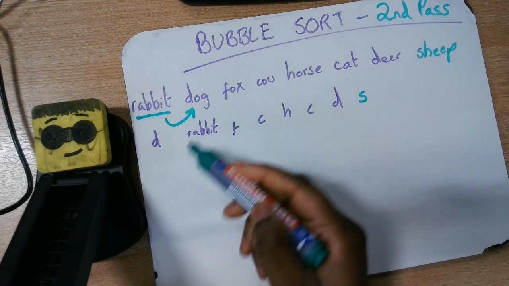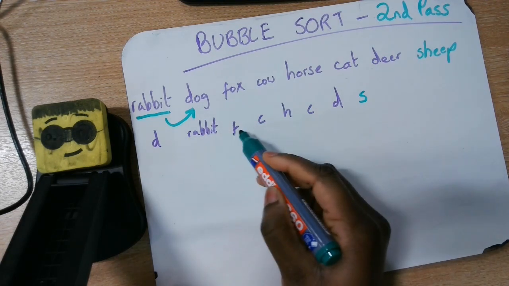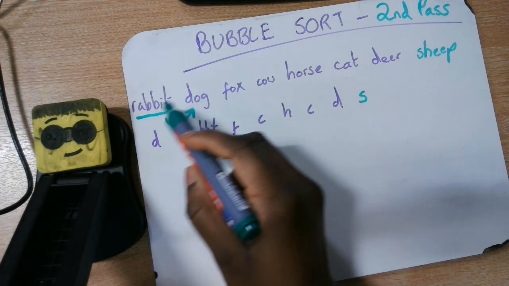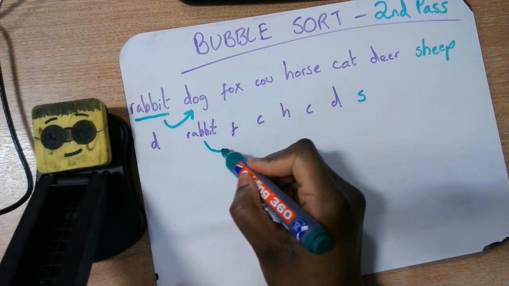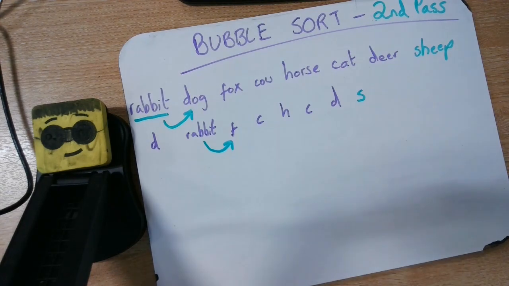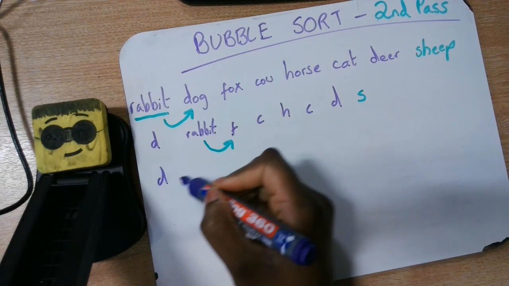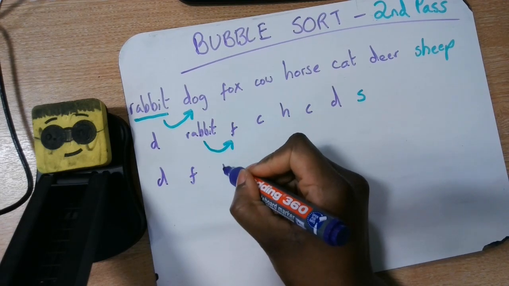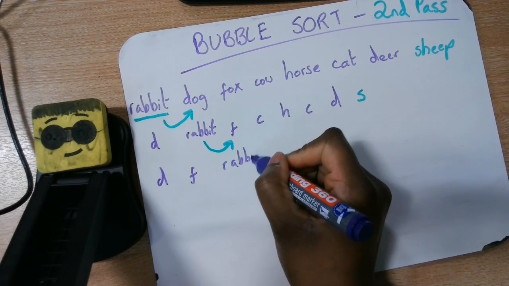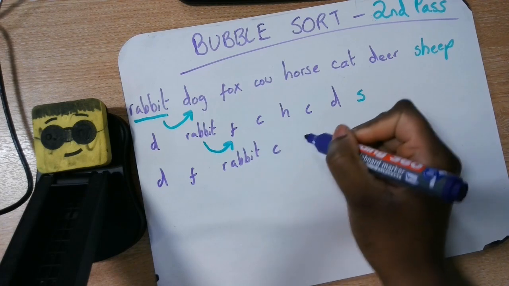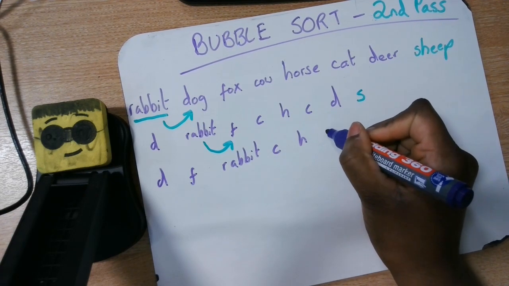So now we compare rabbit to fox. Yes, we know R is greater than F. So now we have dog, fox, rabbit, cow, horse, cat, deer, and sheep.